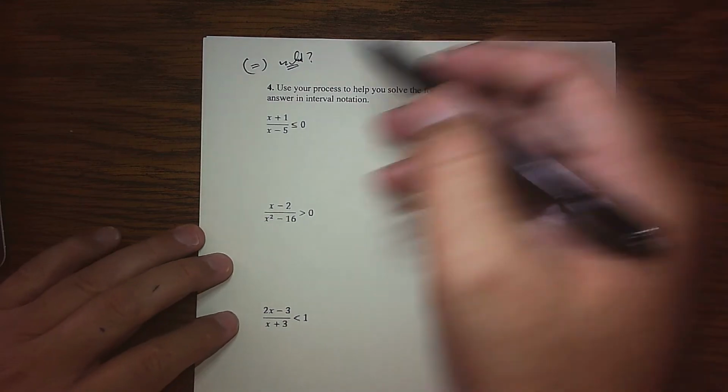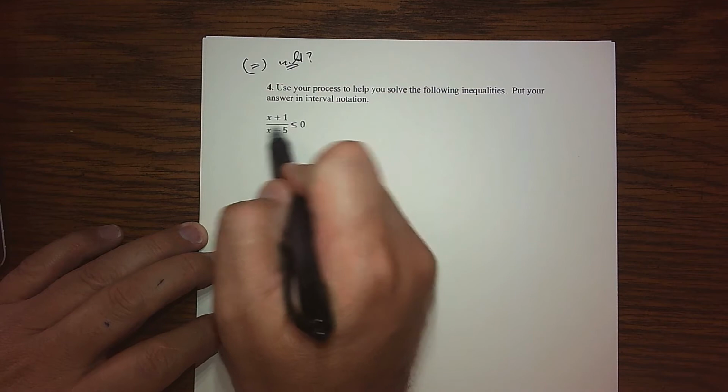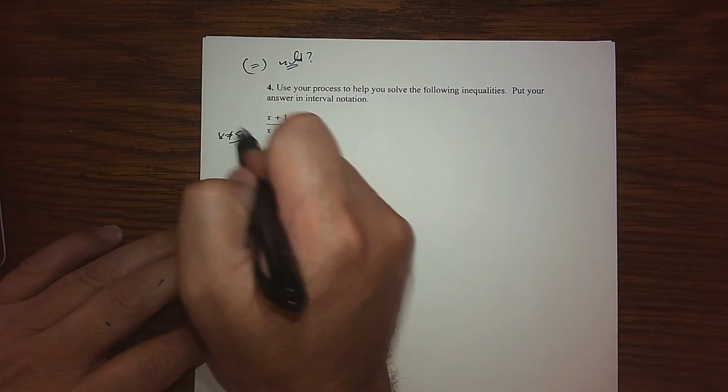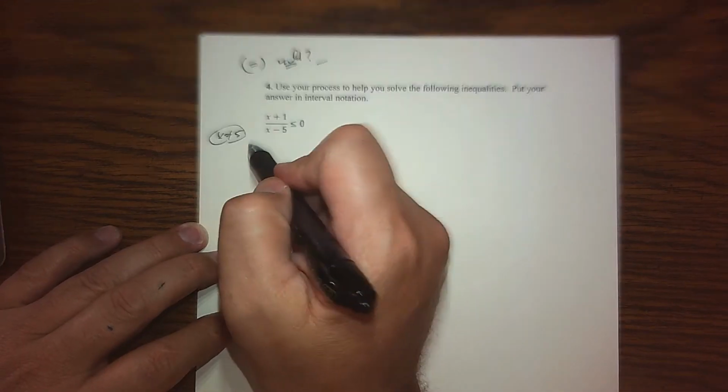So looking at this first one, right away I can see that x cannot be equal to 5, right? That's kind of easy. So we already have what makes us undefined. What makes us equal to 0?